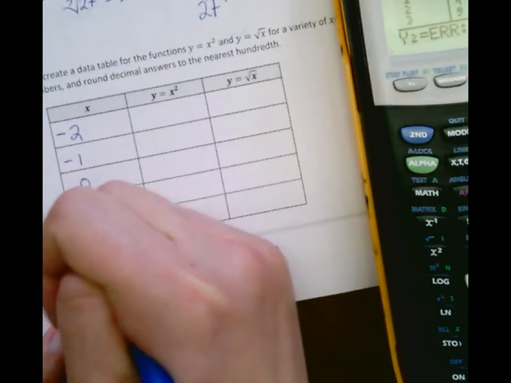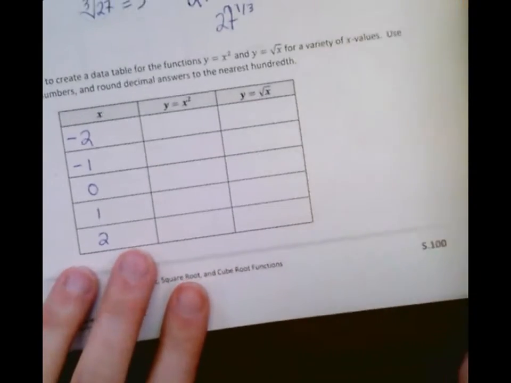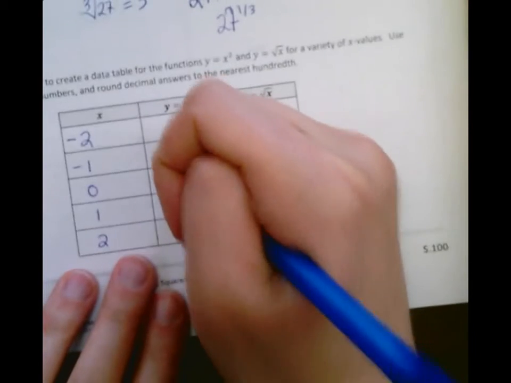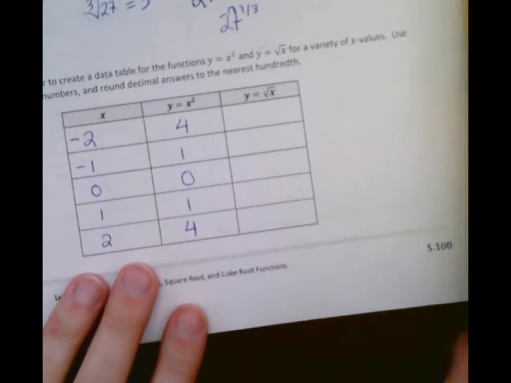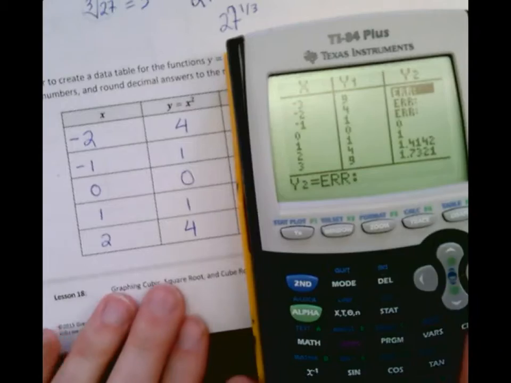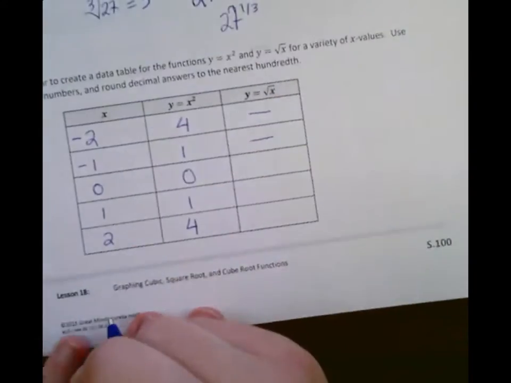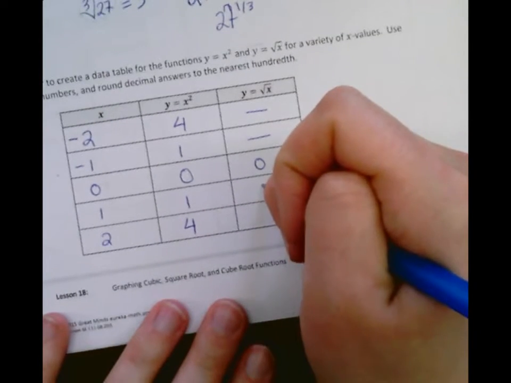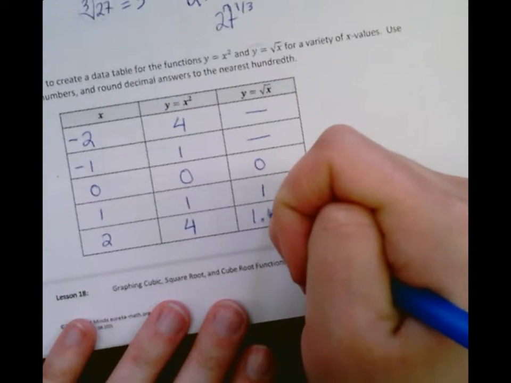Okay, and then using my calculator, I know that x squared at negative 2 is 4, negative 1 is 1, 0 is 0, 1 is 1, and 2 is 4. So I get, and again, I'm just looking at the calculator and pulling those values. So similar idea, but for the negatives here, I'm not going to have anything. But then at 0, the square root of 0 is 0, the square root of 1 is 1, and the square root of 2 is approximately 1.414.